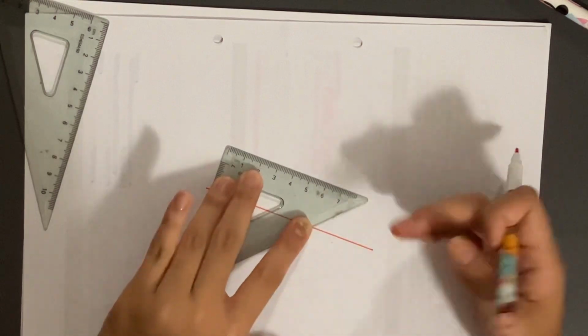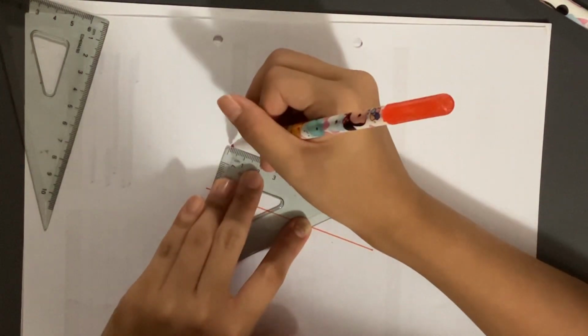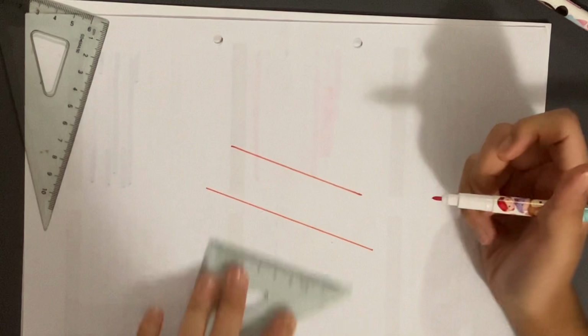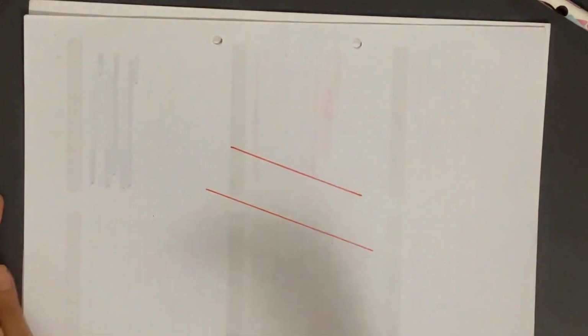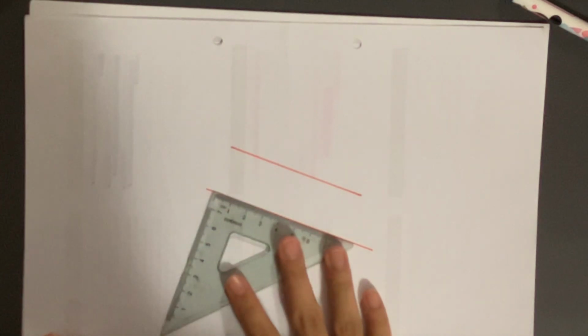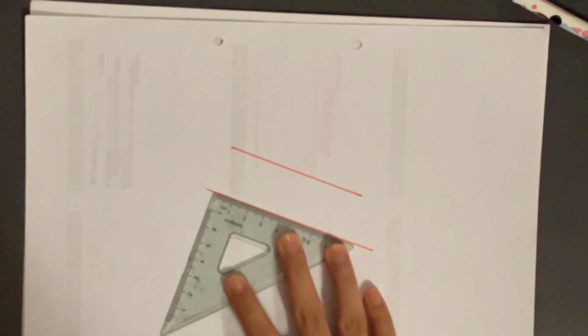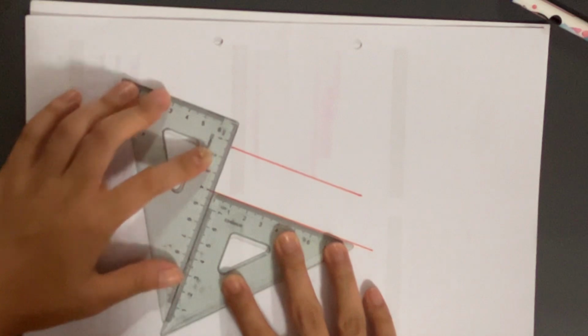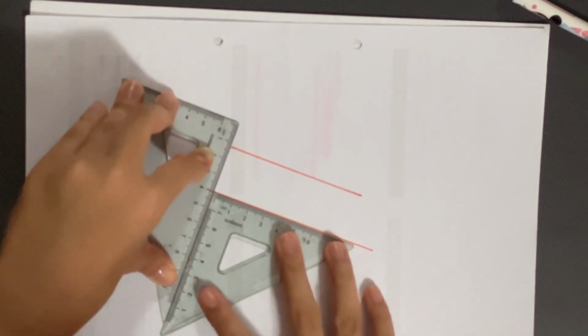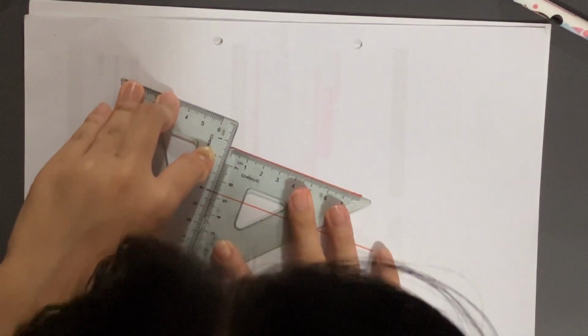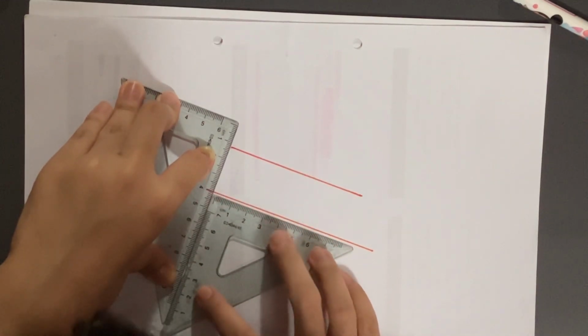Okay, then I'll hold it with my left hand because I'm right-handed, and then I'll draw my line. So these two lines are parallel to each other. So let's say I'm given these two lines and I want to check if they are parallel. Okay, I will do the exact same thing. I will just put my set square on one, such that the line is on one of the sides. I will put another set square at the side to hold it in place, and then I will check. Okay, so I can check that they are parallel.